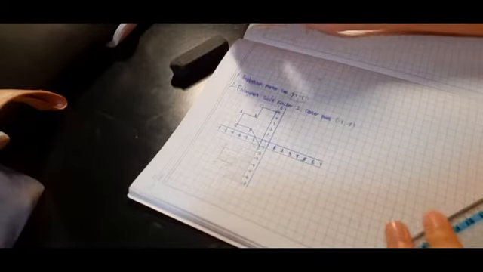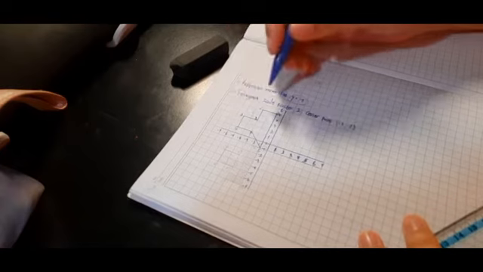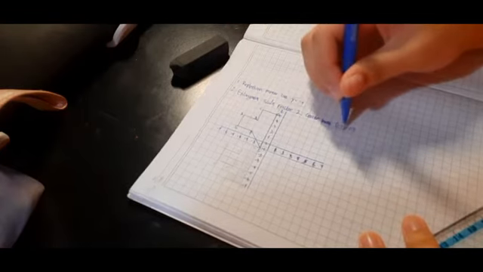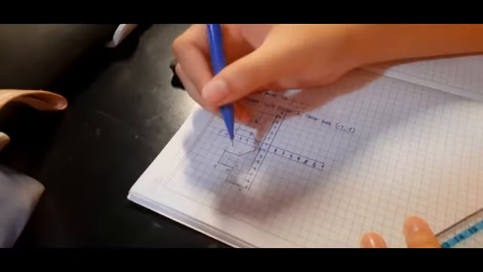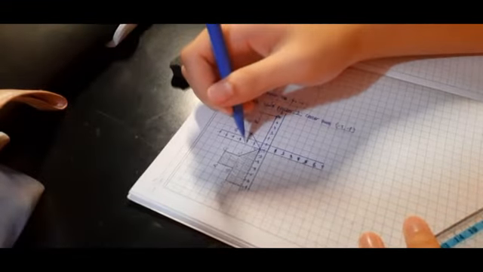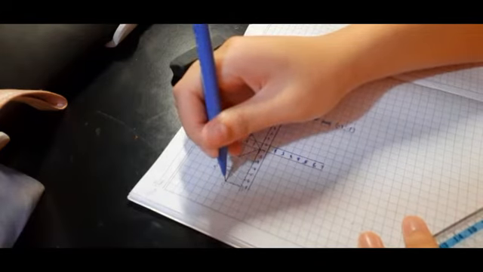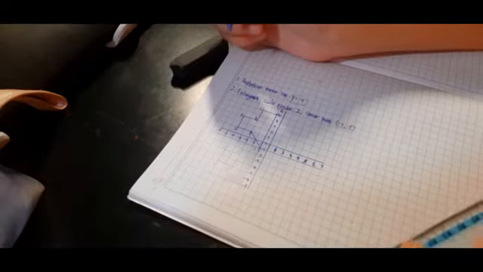Now we're moving on to enlargement. The scale factor is 2, and the center point is at (-3, -7). -3 is for the x-axis, and -7 is for the y-axis. Hence, the center point should be there.